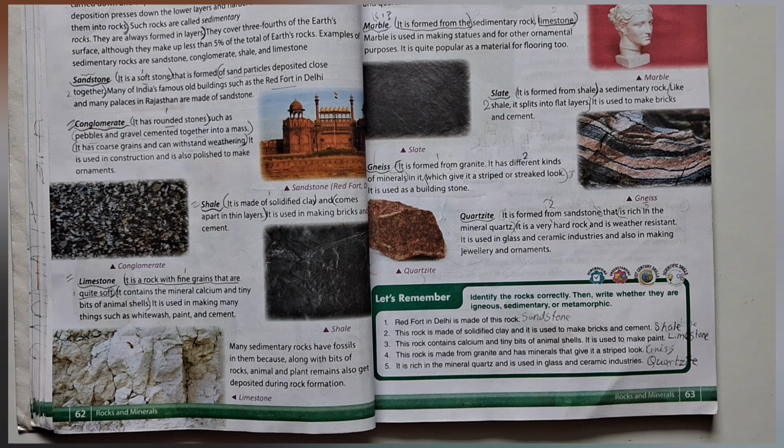Kids, now a few things to remember. Let's remember. Identify the rocks correctly, the textbook says. Then write whether they are igneous, sedimentary or metamorphic. First one: Red Fort in Delhi is made of this rock, sandstone.